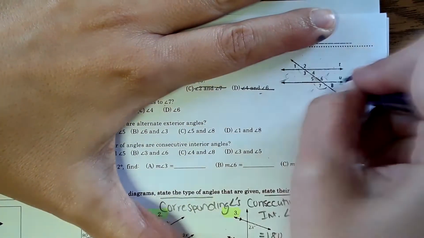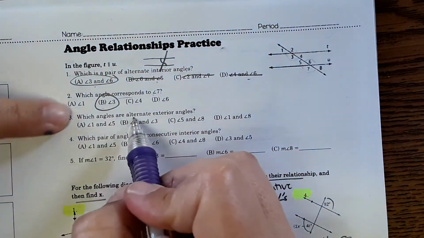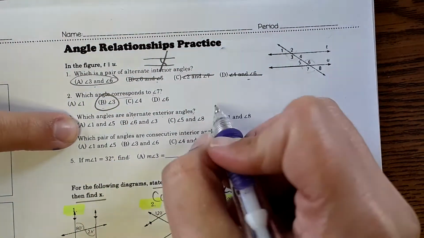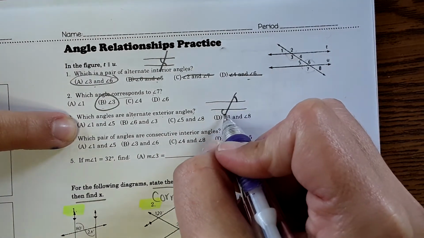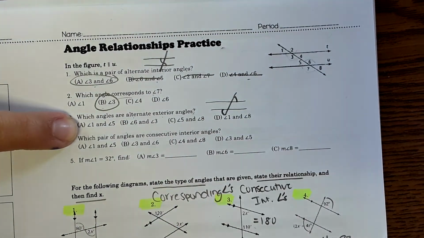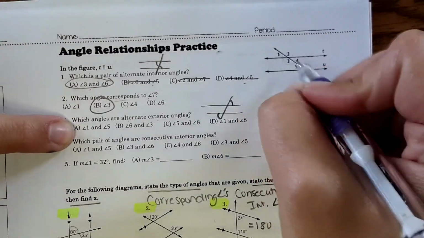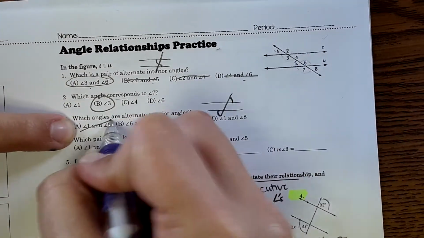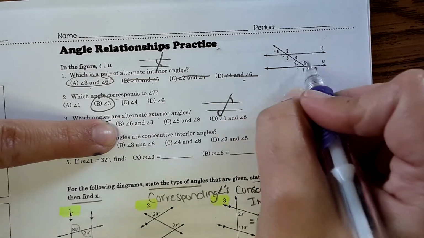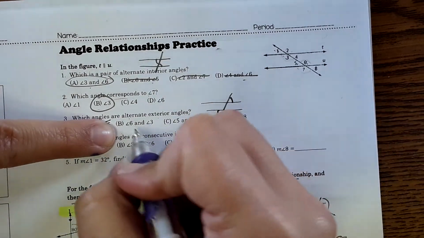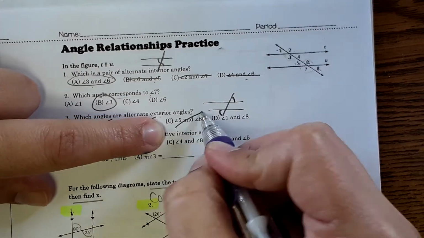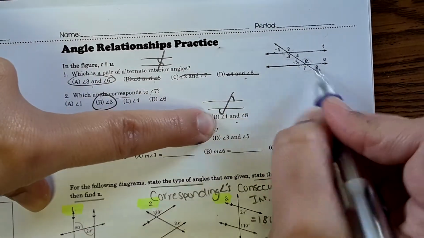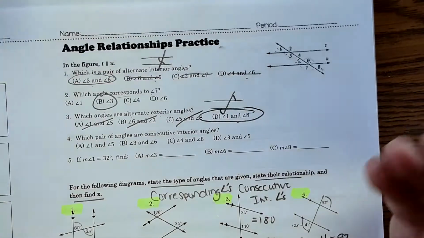Number 3, which angles are alternate exterior angles? So alternate exterior angles would be opposite sides of the transversal on the outside of the parallel lines. 1 and 5, nope, those are corresponding. 6 and 3 are alternate interior, not what we're looking for. 5 and 8, vertical, nope. 1 and 8 are alternate exterior.